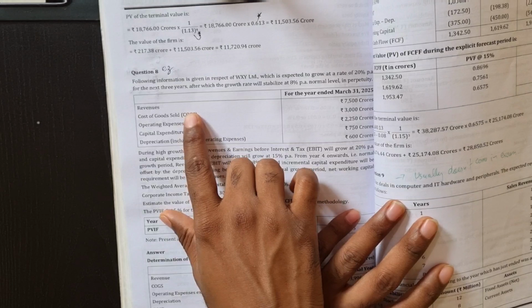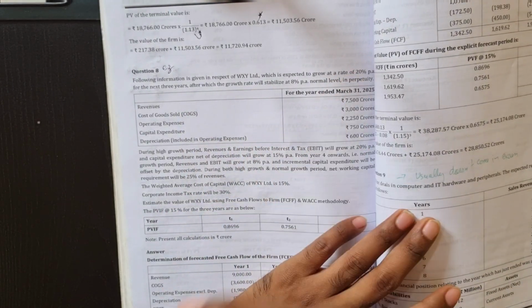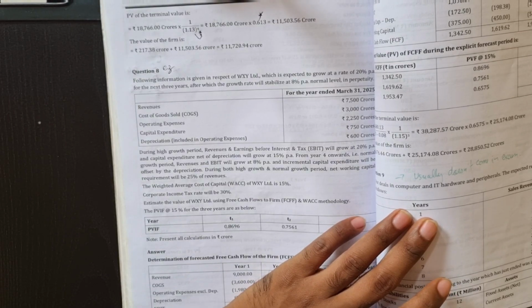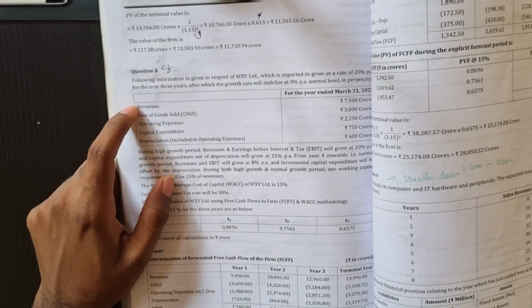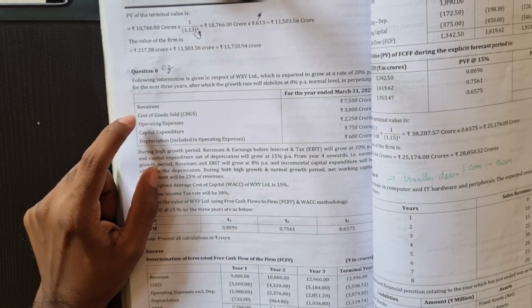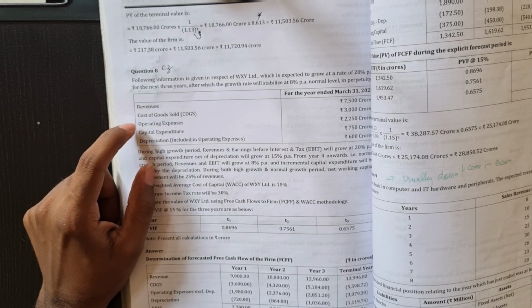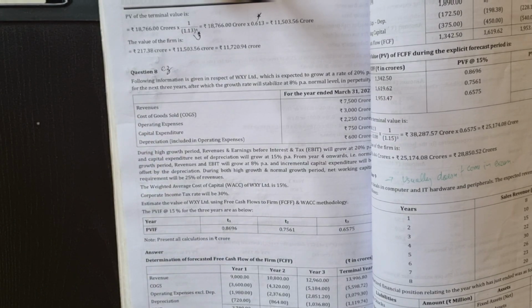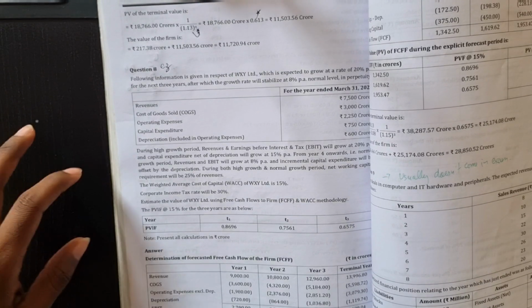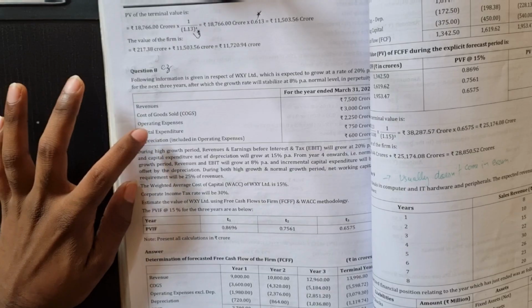Here they have given your growth rate. 20% it will grow and 8% is your stabilization rate. And revenues is given here, cost of goods sold. If you want to take EBIT, revenue minus COGS, and then operating expense. So if you want EBIT, you will do revenue minus COGS minus your operating expenses, you will get EBIT.